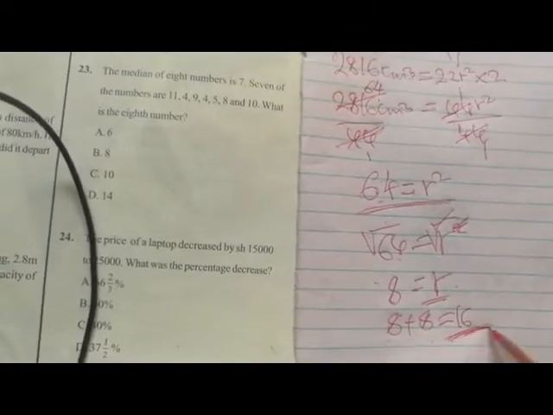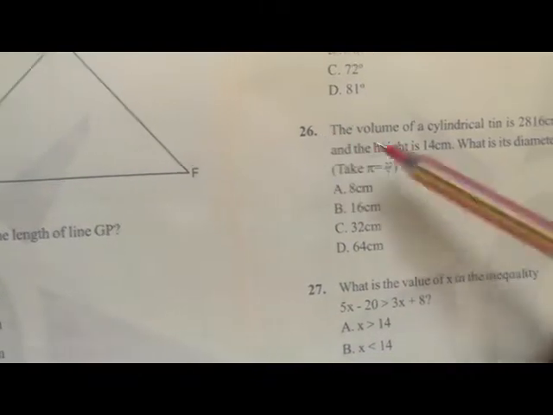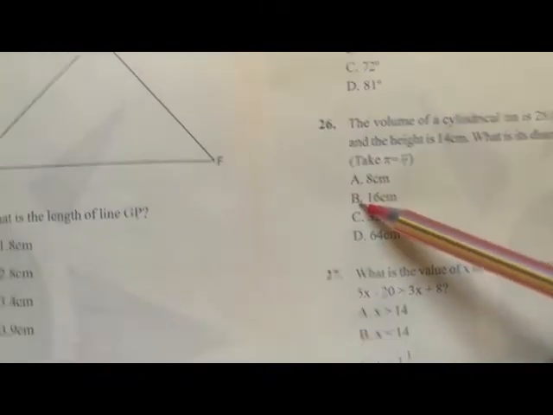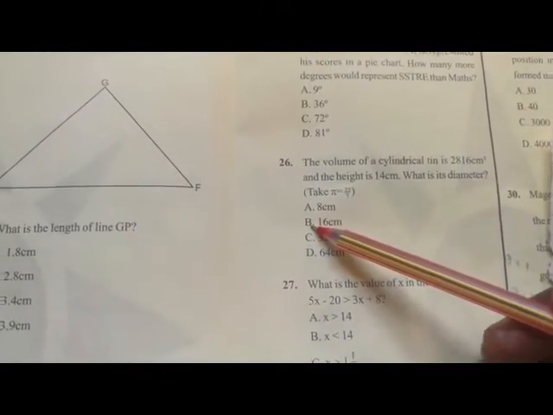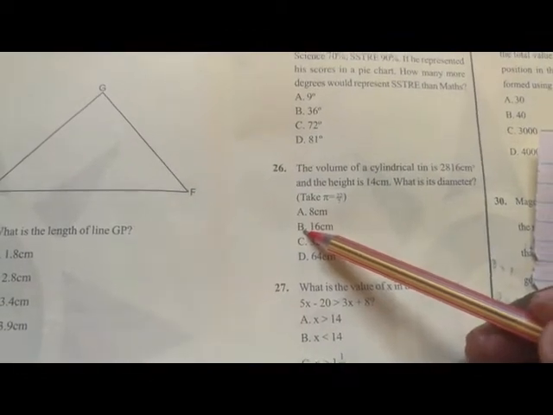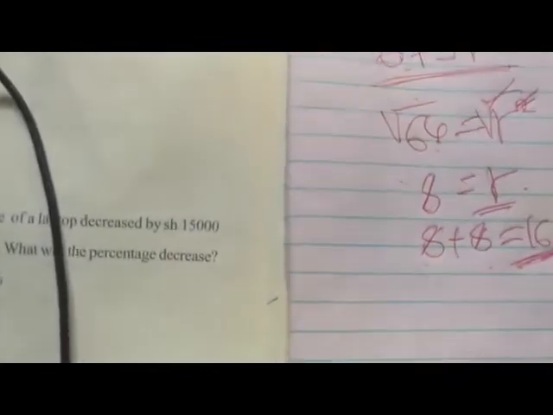Let us see 16 in the answers. For question number 26, 16 is in option D. This is our working. We have arrived.